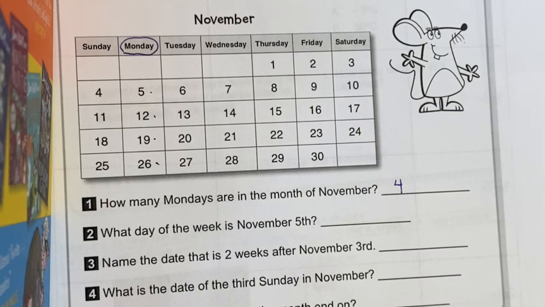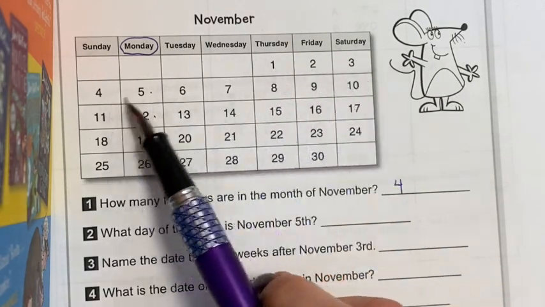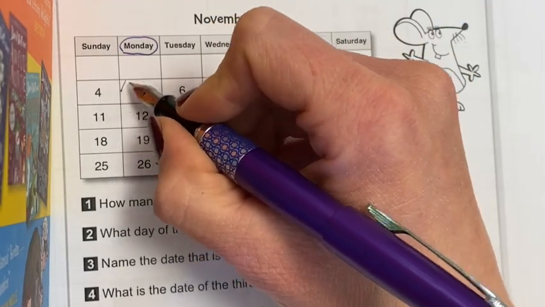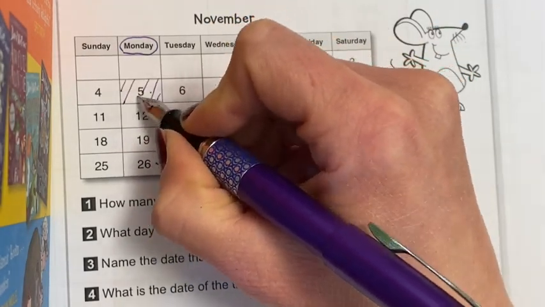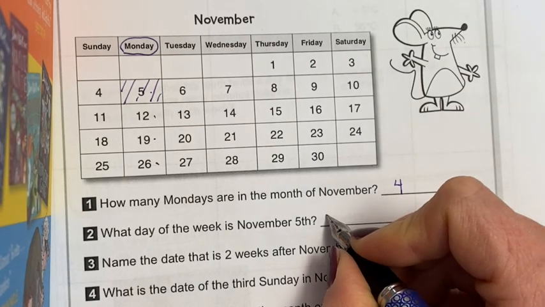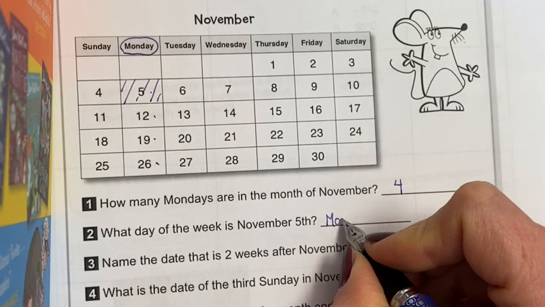What day of the week is November 5th? So we go here and we count 1, 2, 3, 4, 5. November 5th is this day here. It is a Monday, so we would write a Monday, of course.